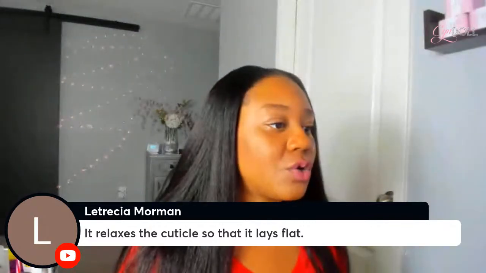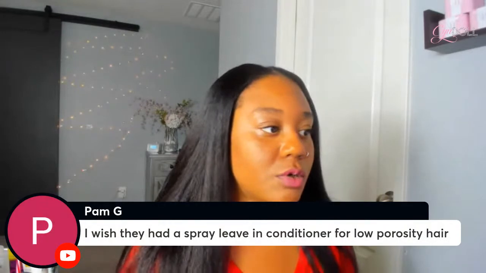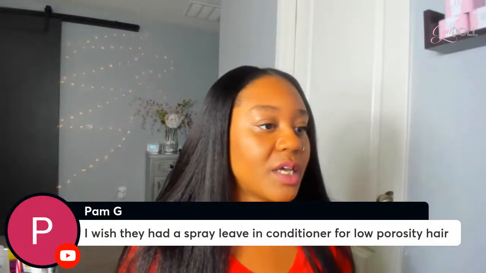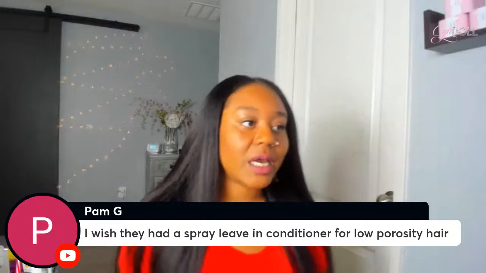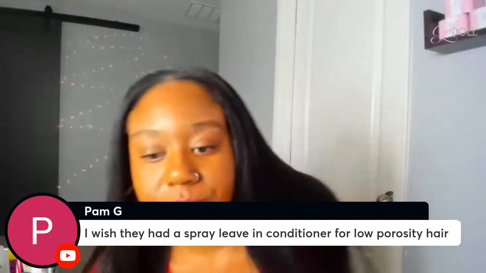It relaxes the cuticle so that it lays flat. What relaxes the cuticle? I wish they had a spray leave-in conditioner for low porosity hair. Look, y'all, listen.